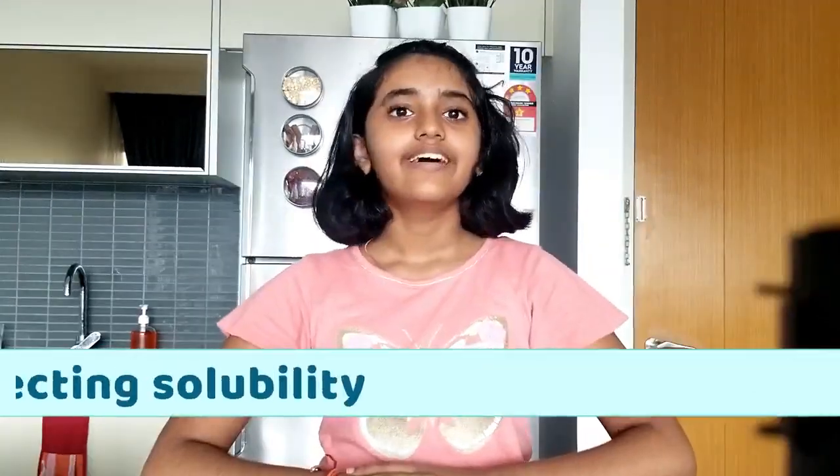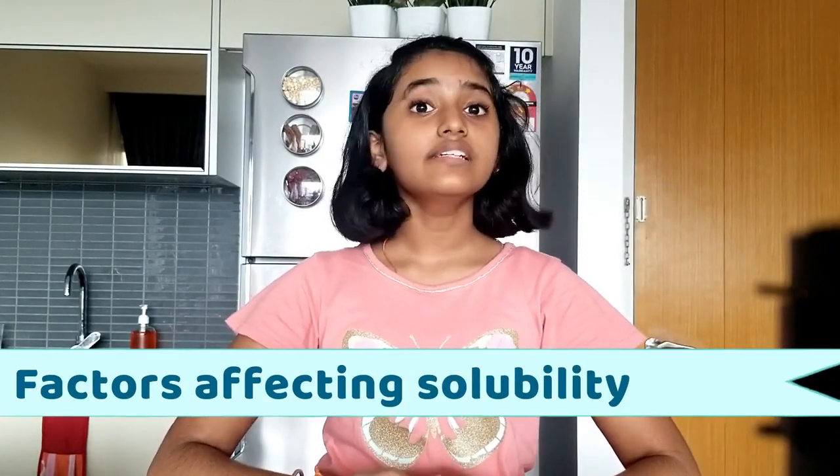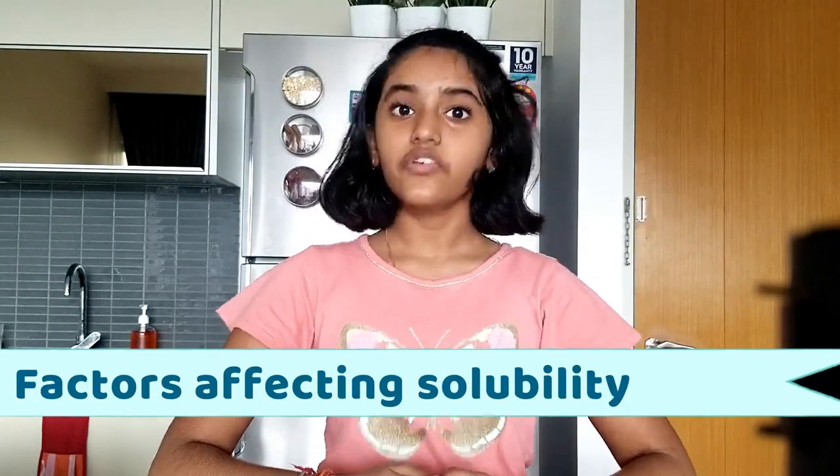A saturated solution is when the solute can no more dissolve into the solvent. Factors affecting solubility, which means ways to make the solubility faster in a solution. The first way of doing that is by stirring faster. You have a solution of sugar and water. You can mix the sugar faster into the water by stirring.